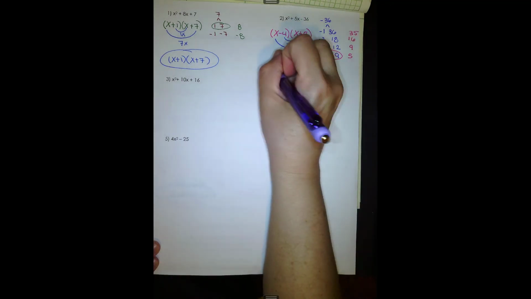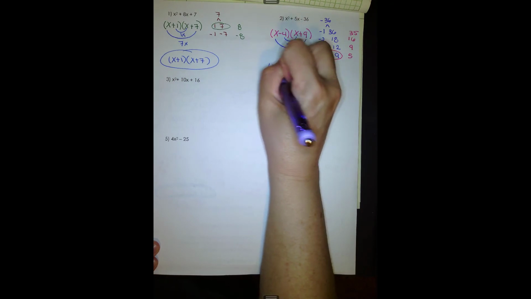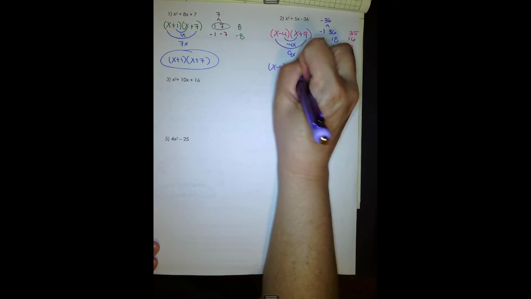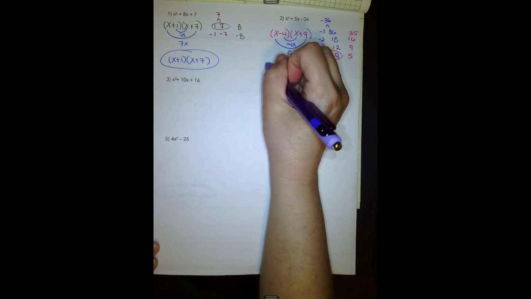Always double check. Outside, 9x, inside, -4x. Add those together and we do get 5x. So our factors are x minus 4 and x plus 9.